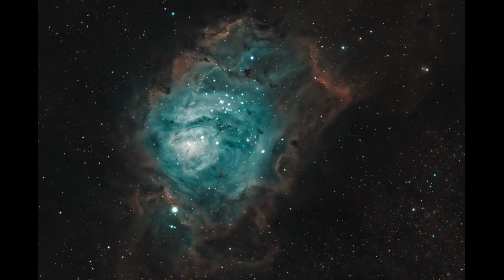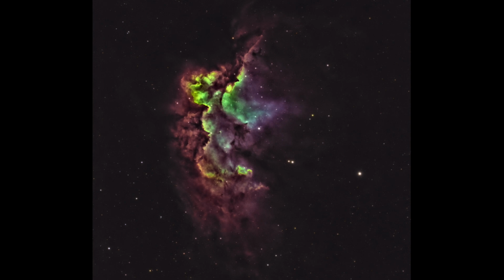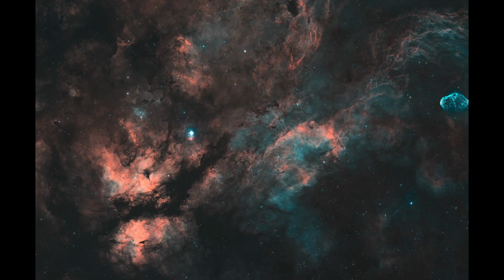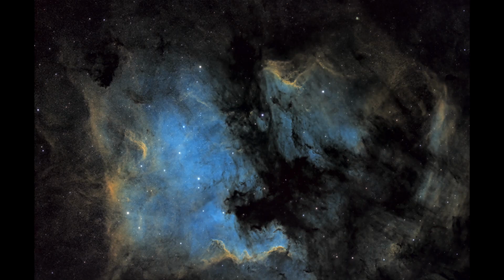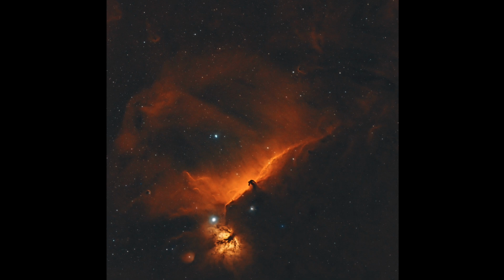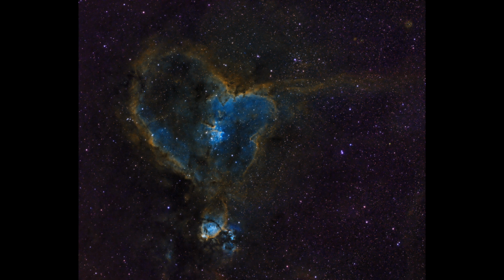Here we have the Lagoon Nebula. This is the Wizard Nebula. This is called the Elephant Trunk Nebula. This is the Butterfly Nebula. This is the North American Nebula. This is the Omega Nebula. This is the Horsehead Nebula. And this is the Heart Nebula.